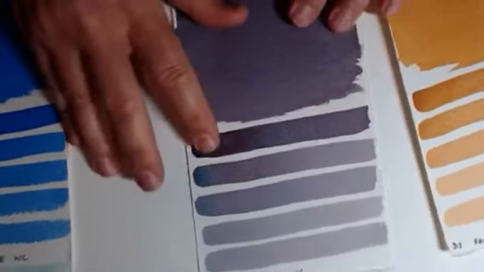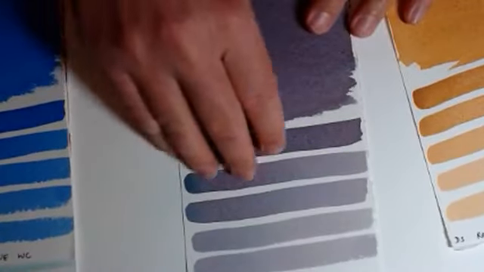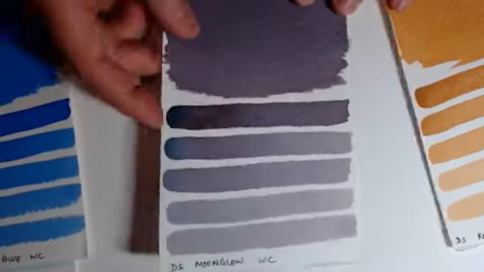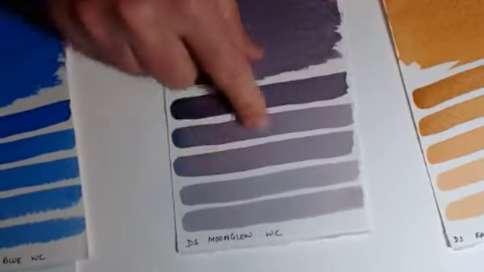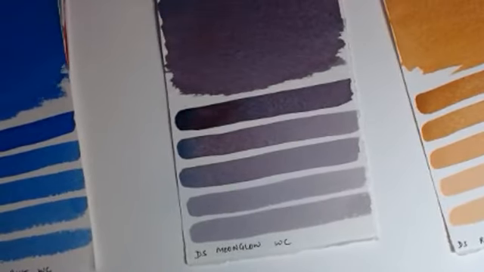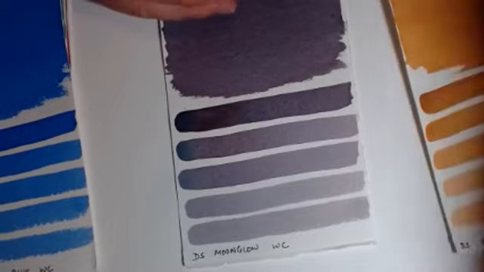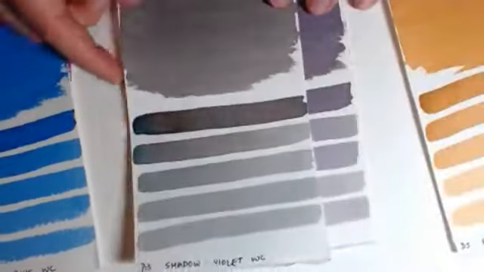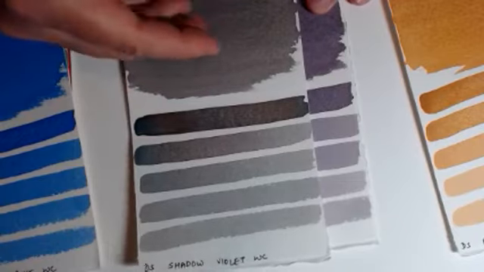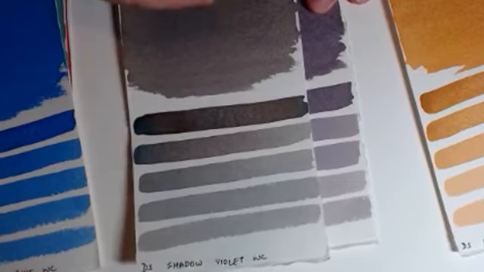Pretty neat. And so Eva says Moonglow is one of her all-time favorites. It's a very, very popular color. Lots of things you can do with it. Very interesting. And again, the Moonglow has that slight reddish tint to it because of the anthraquinoid red, and the Shadow Violet has the slight orange because of the transparent pyrrole orange.